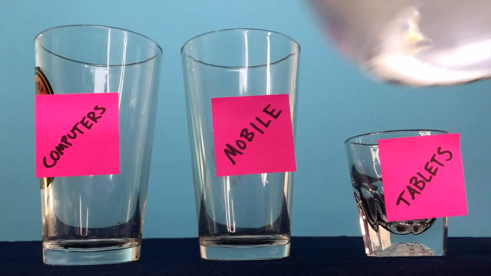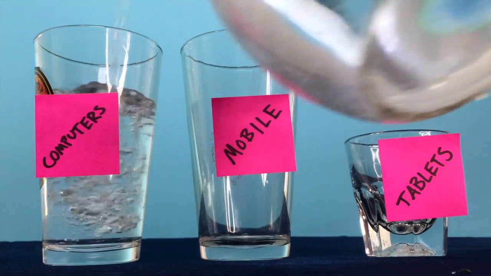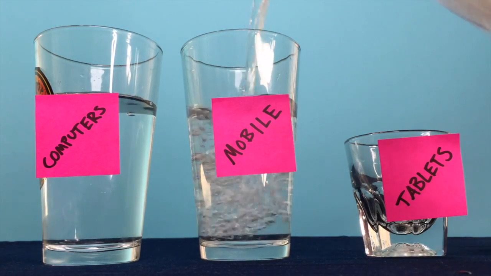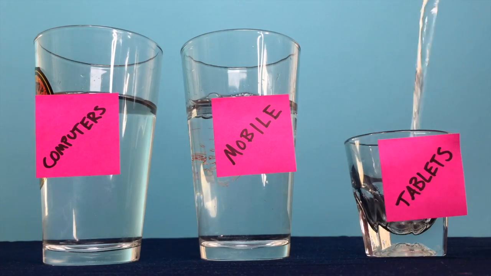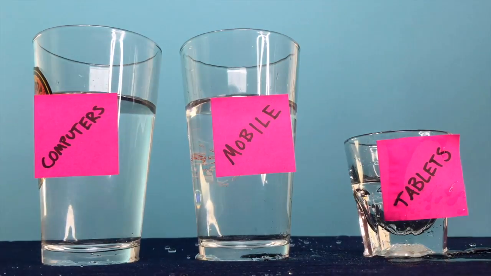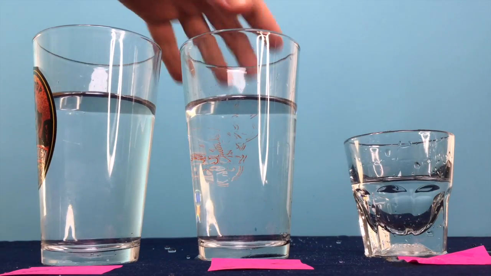So let's fill these glasses up with some water representing what the bids would be with no adjustment at all. Oops, oh well, moving on. So before, the only one of these that you could adjust at all was mobile. The other two were utterly fixed.